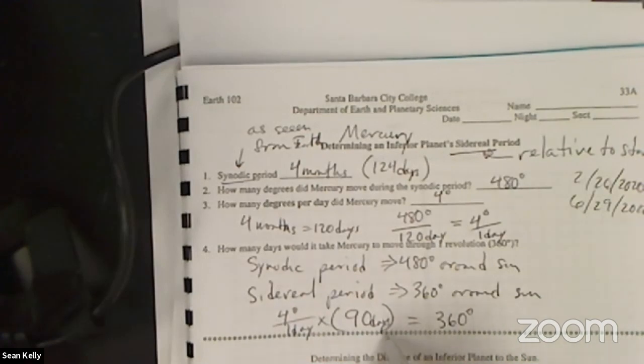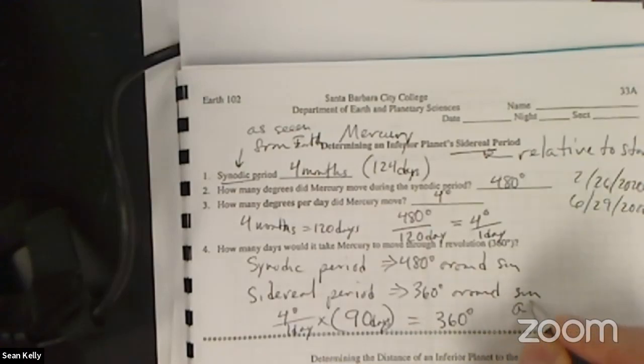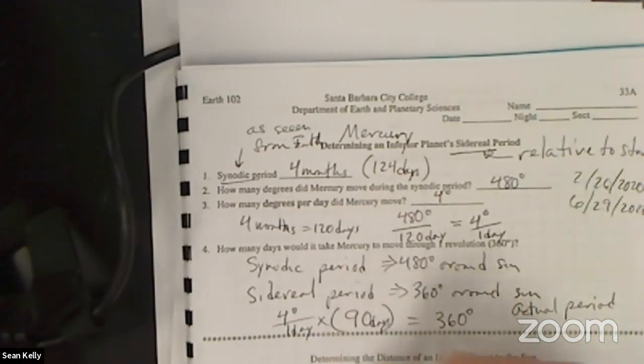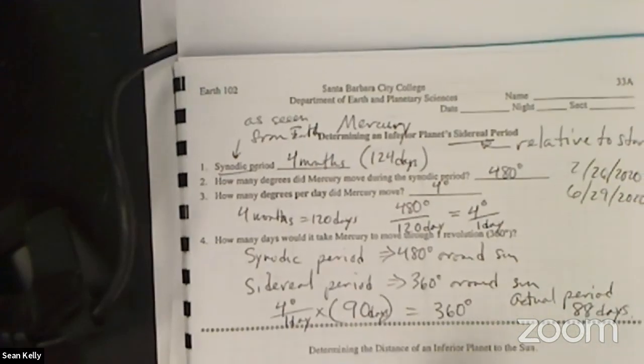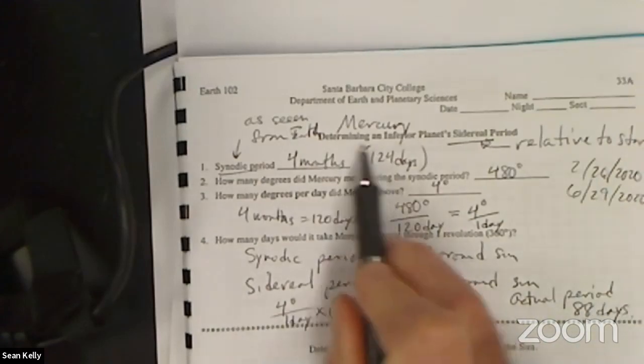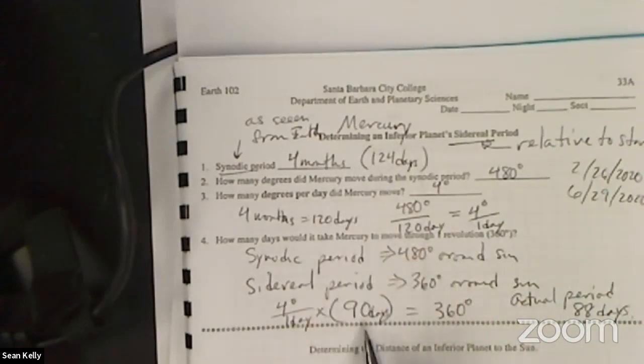Now, that is not perfect, but frankly, I'm not surprised because we did all these little things where we didn't give the exact numbers, right? The actual period, write it down. The actual period is not 90 days. It's 88 days. What do you think? Pretty good, right? Pretty close. Pretty darn close.